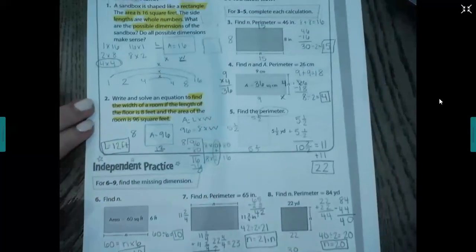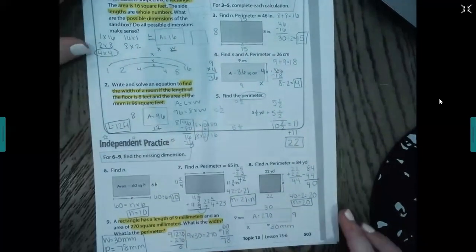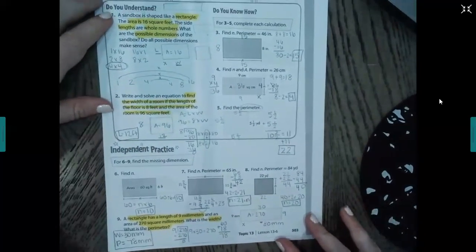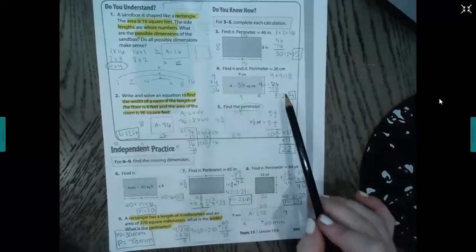So quite a lot of math that we did here. I will pull it up so you can see, and then you can pause the screen to go back and double check. Make sure your work looks like mine and that you have all your answers. I have made sure to box all of the answers, and that's on page 503.